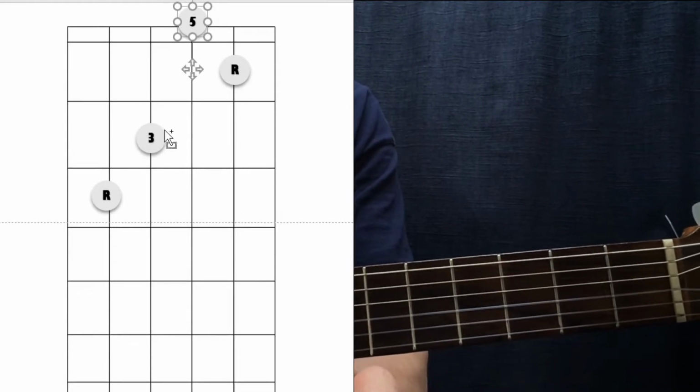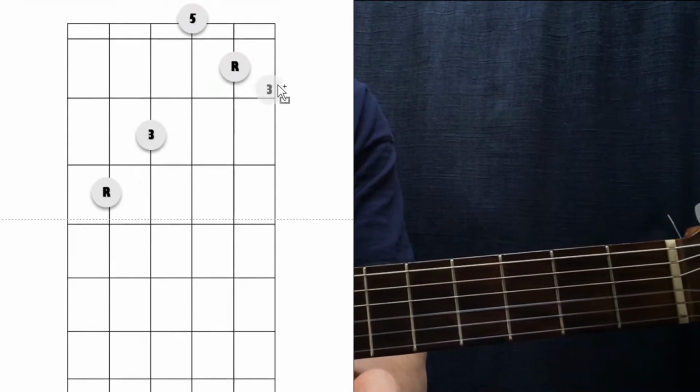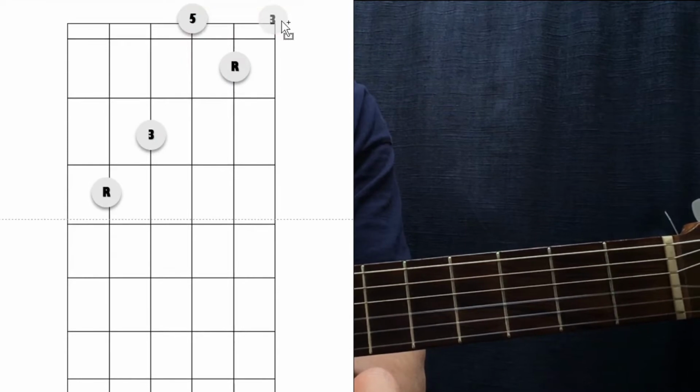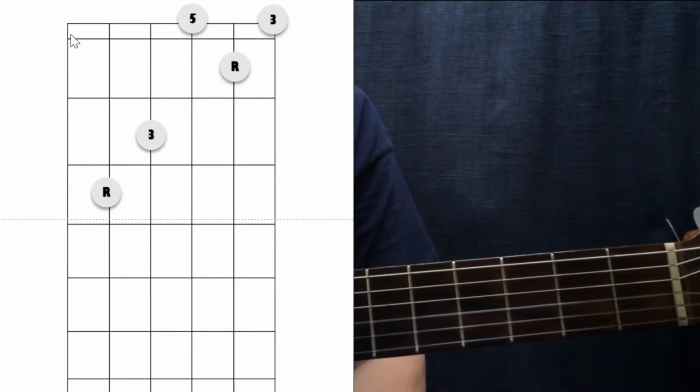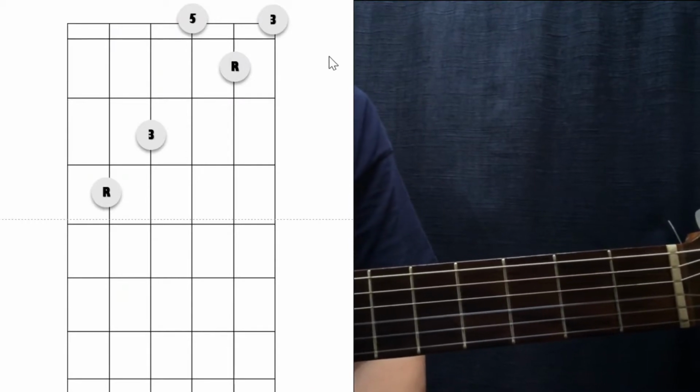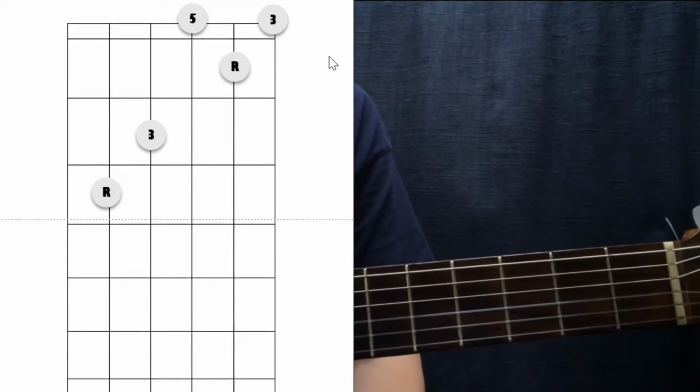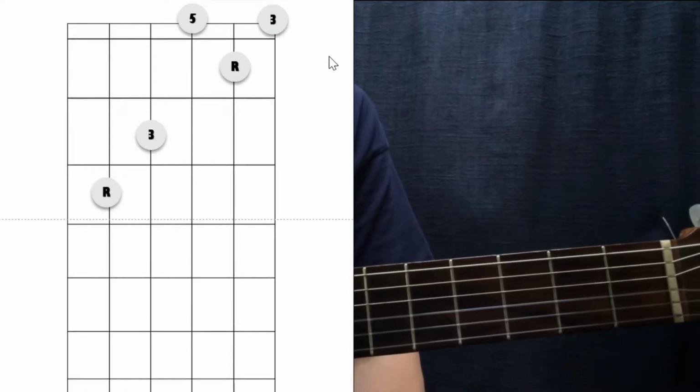So I'm going to show you this other third. And normally we don't play this third here on the bass, actually. It's not very interesting. So this is the shape that everybody knows, the C major shape.